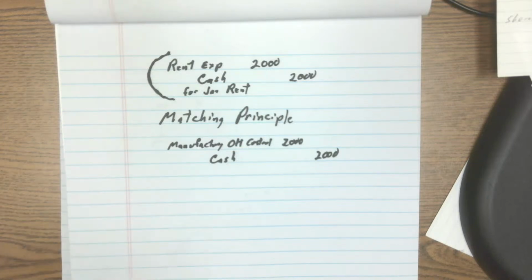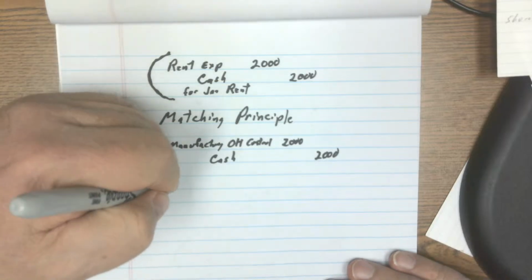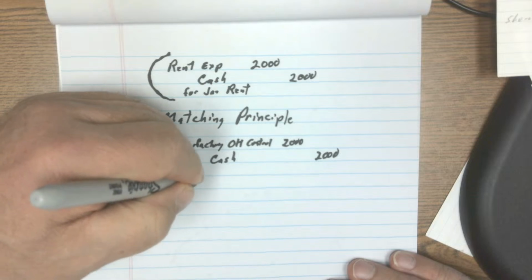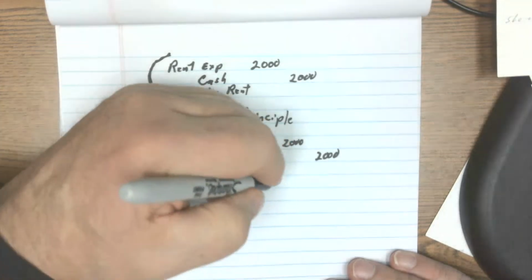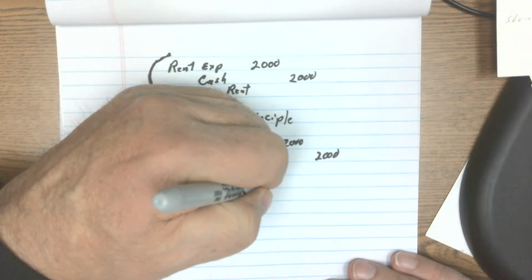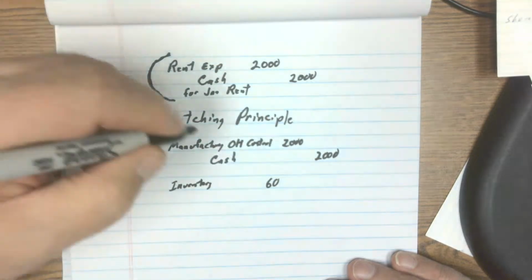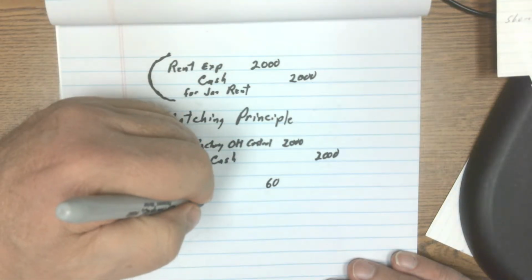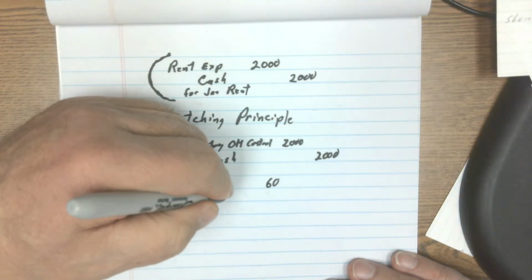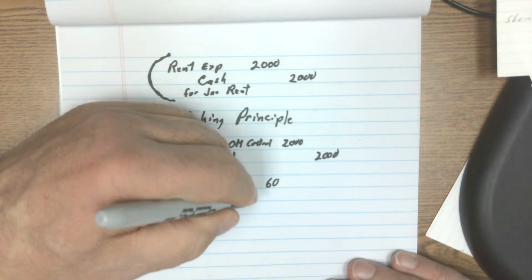And that's not unlike what we do with inventory in a merchandising firm. If I buy inventory, I'm going to debit inventory. Let's say we bought $60 worth of goods, and I'm going to credit accounts payable.